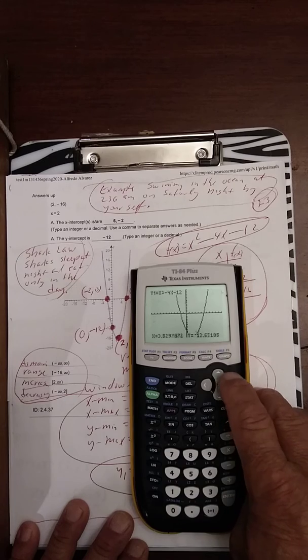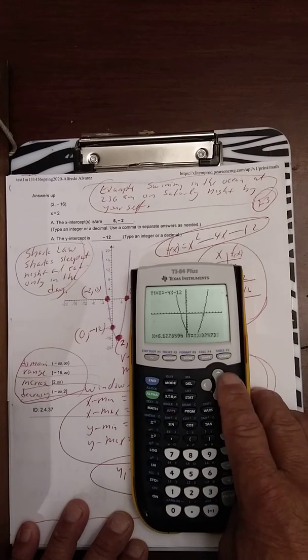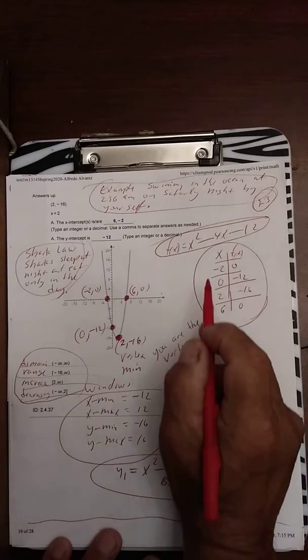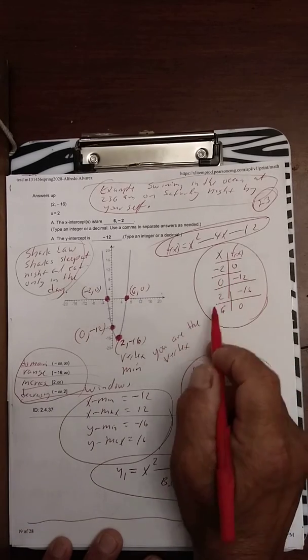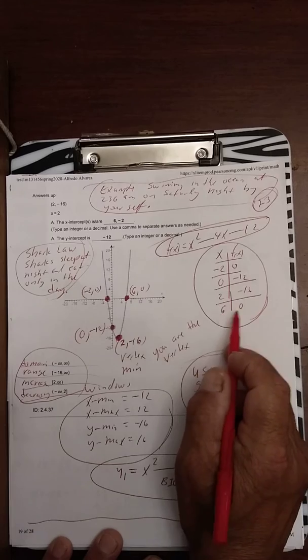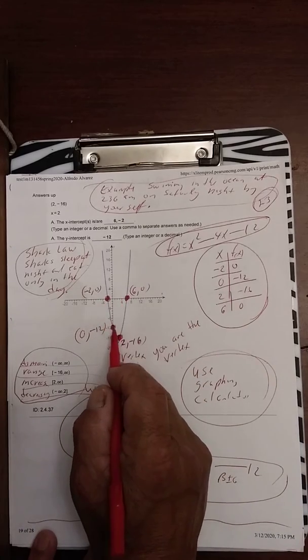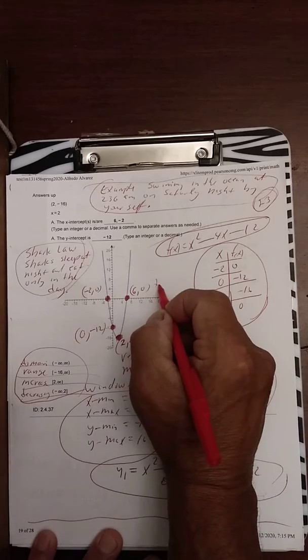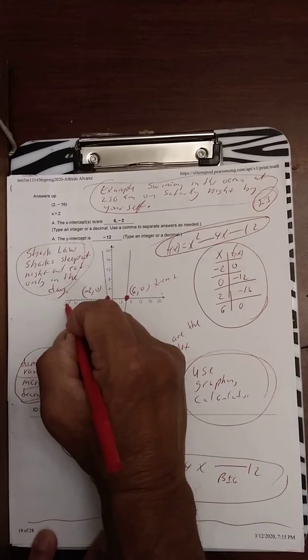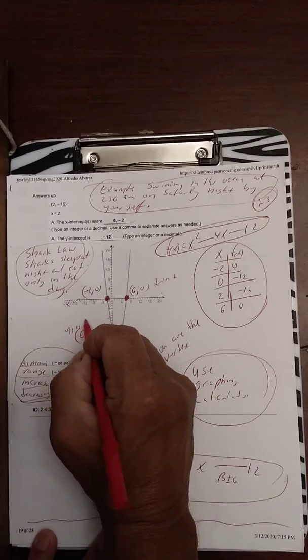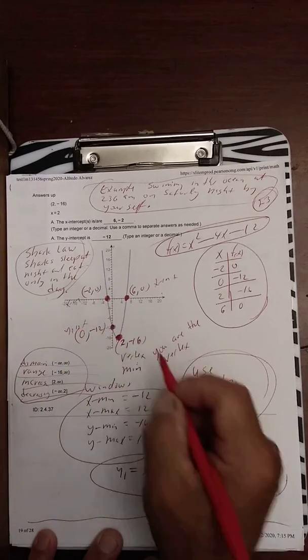Keep going to the right, you'll find another point right there. Anyway, after you use the trace, you can find points on it, and here's the graph. So negative 2, 0; 0, negative 12; 2, negative 16; 6, 0. X-intercept, x-intercept, y-intercept. This is the x-intercept, x-intercept. This is the y-intercept, and this is the vertex right there.